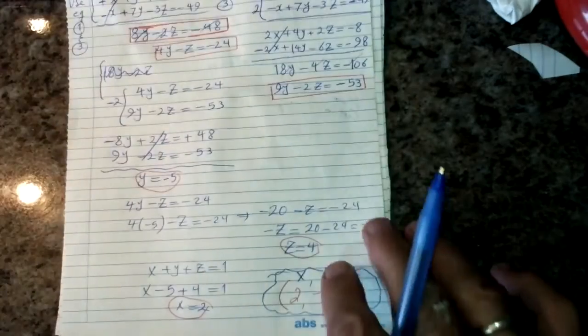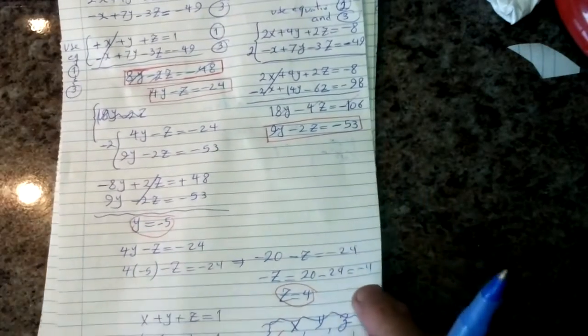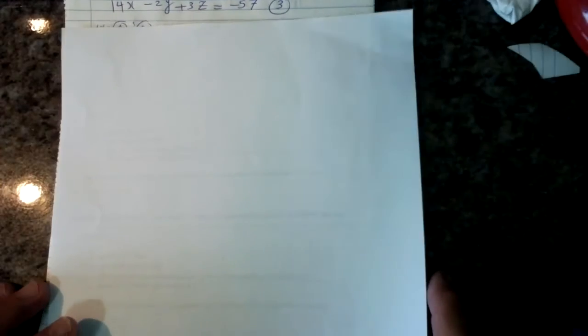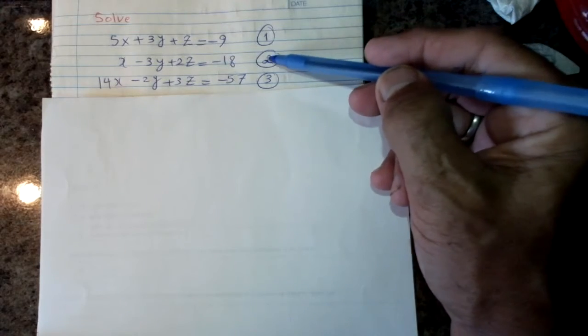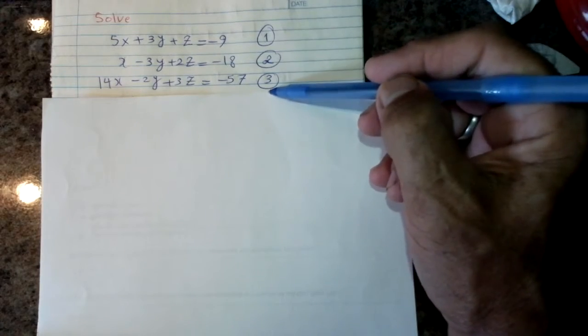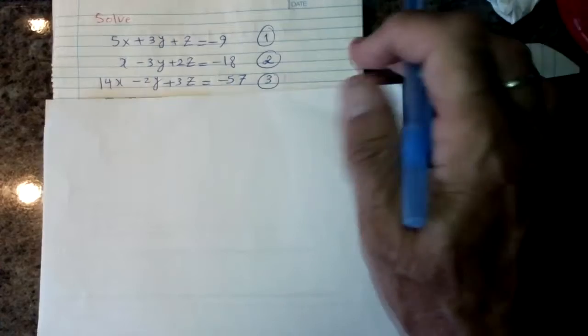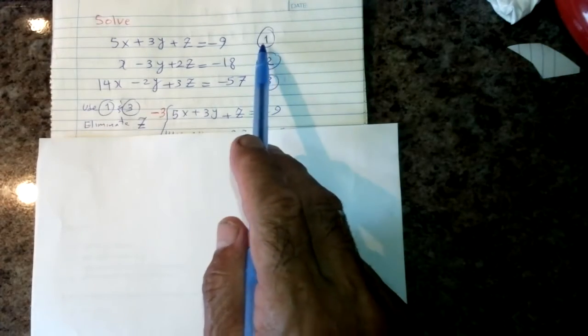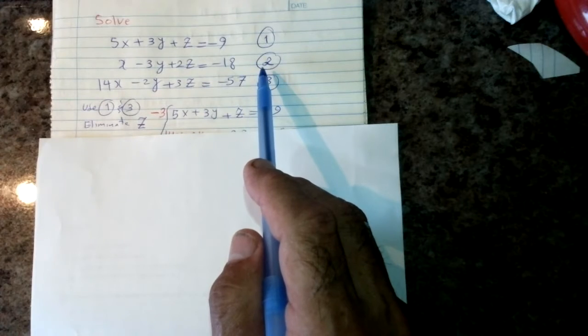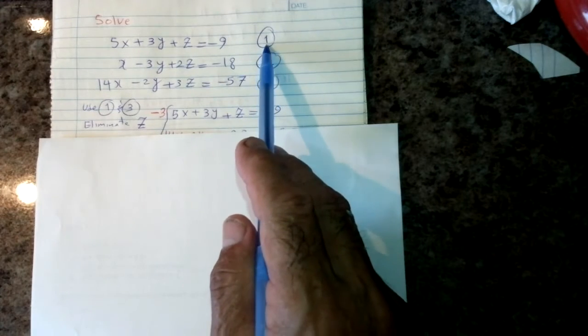Number 2 is also another three equations, three variables problem. For that one, again, first I label all the equations, number 1, number 2, number 3. Then you take 2 pairs. So here, I'll take 1 and 3. So you have a choice. You could take any 2 equations as 1 pair. 1 and 3.